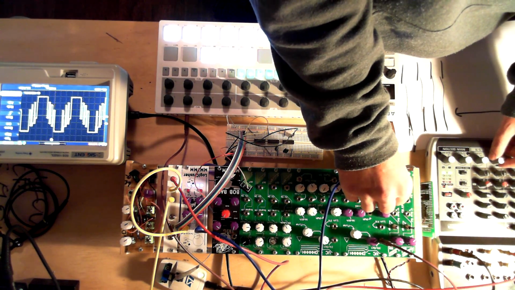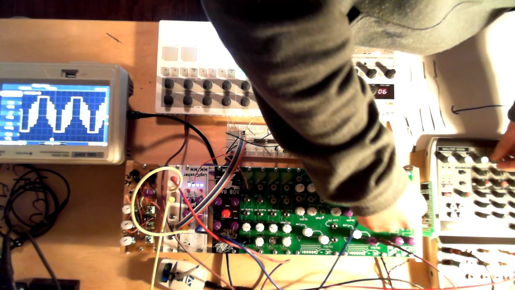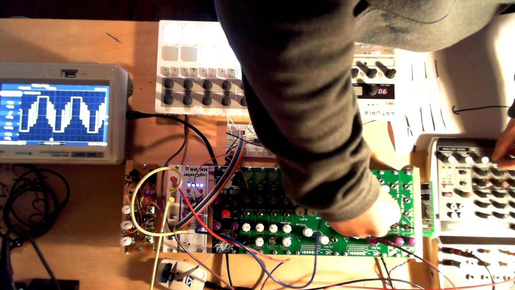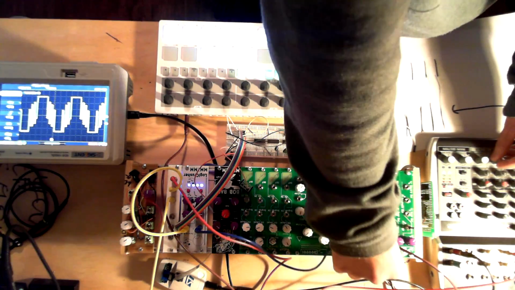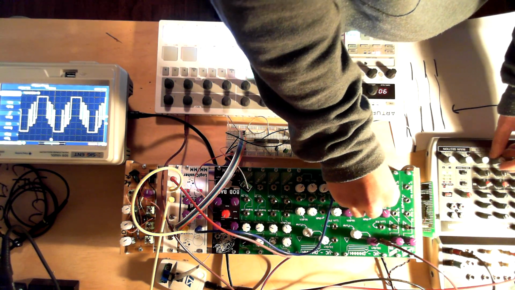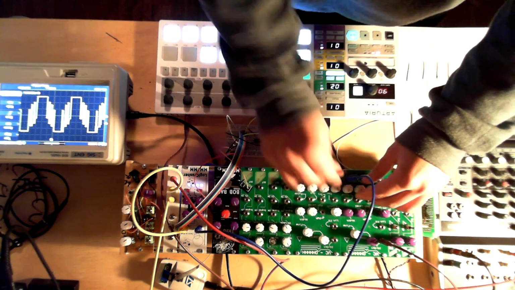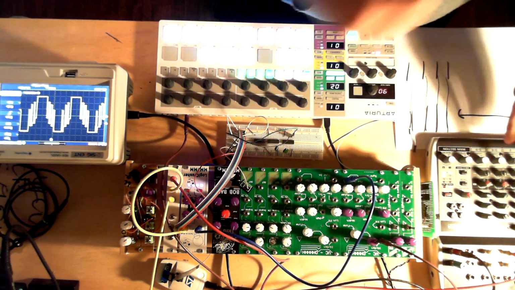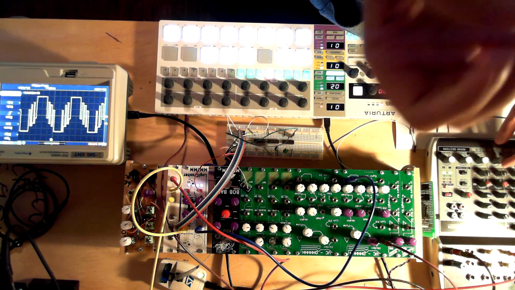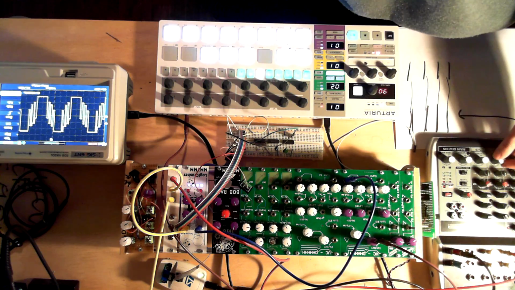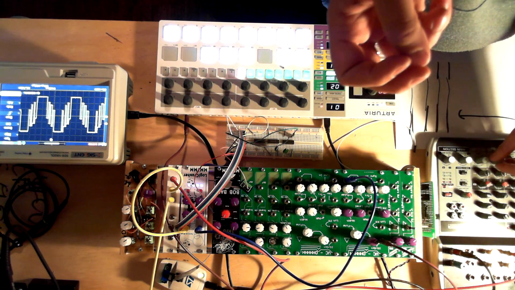I'm going to start adding some other waveforms from my VCO. So that already sounds pretty. That sounds like hell, in the best possible way. So I'm actually going to run this thing, and I'm just going to screw around with the wires and see what I can get it to sound like.